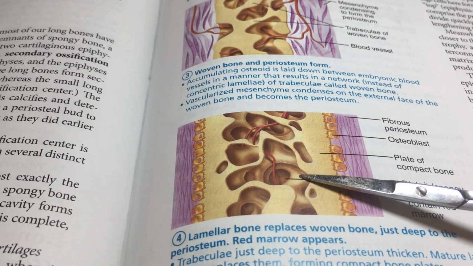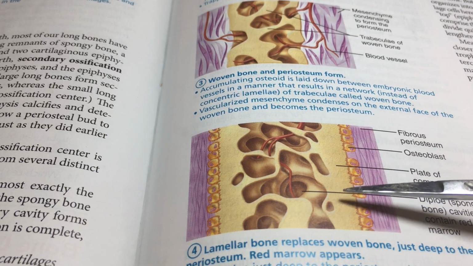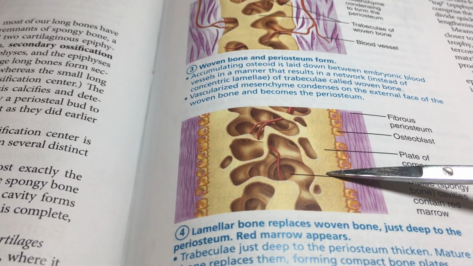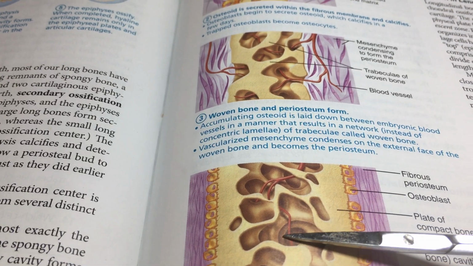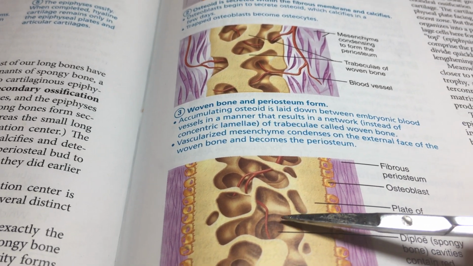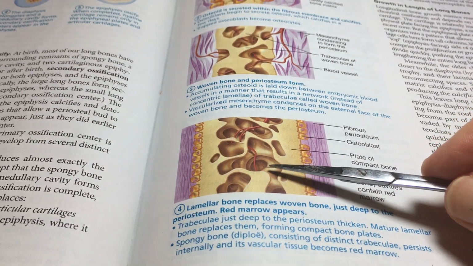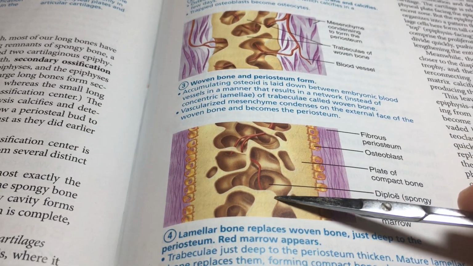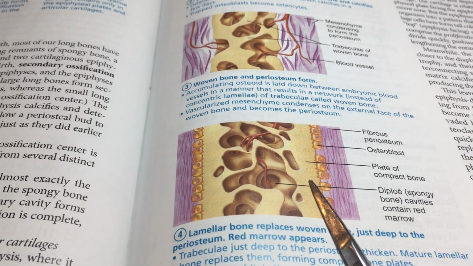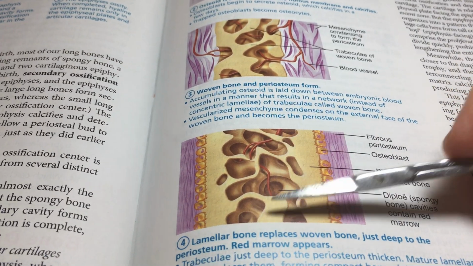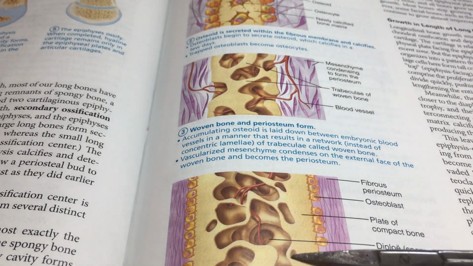And then we have this outer layer now of compact bone and an inner layer of what's referred to as the diploë, or the spongy bone. In fact it functions like a sandwich at this point, where we have two layers of compact bone on the outside and this layer of spongy bone on the inside, and we continue to have nutrient vessels penetrating through.